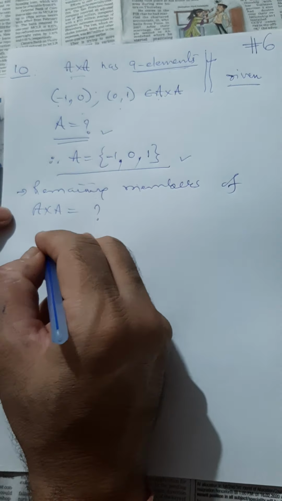So for the remaining members, you can take -1 itself, that is (-1, -1). Then -1 with 0, which is already given to you. Then (-1, 1). And then next I'll start with 0: (0, -1). Then (0, 0).